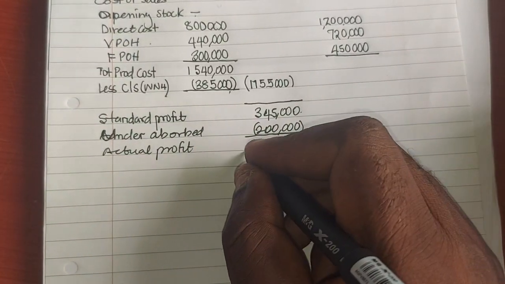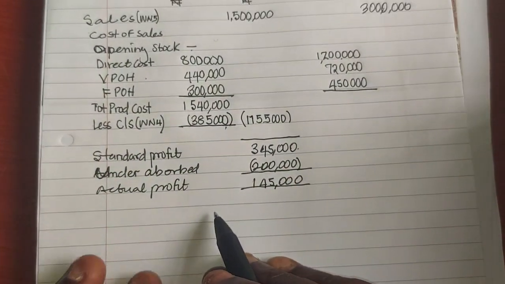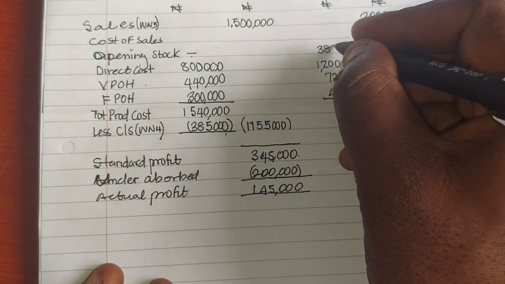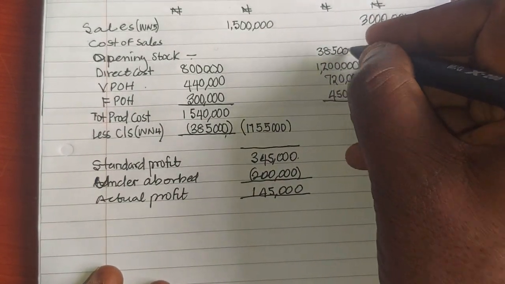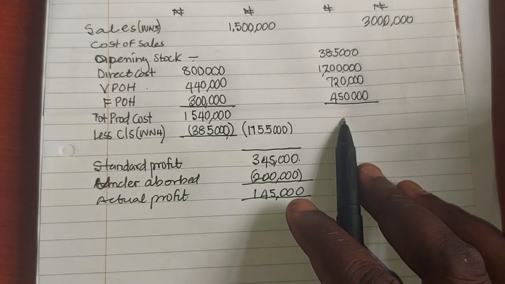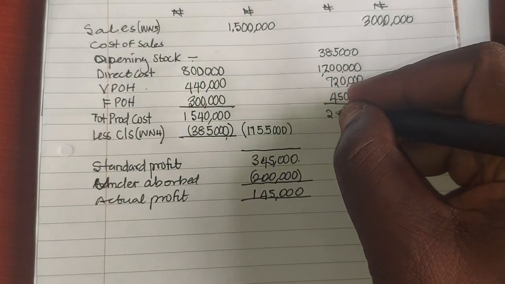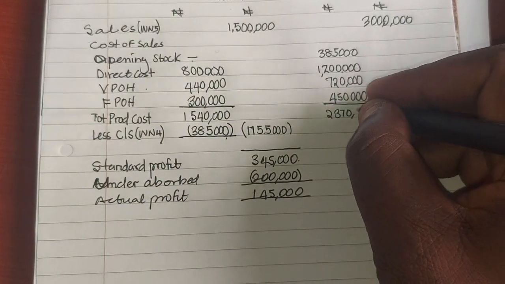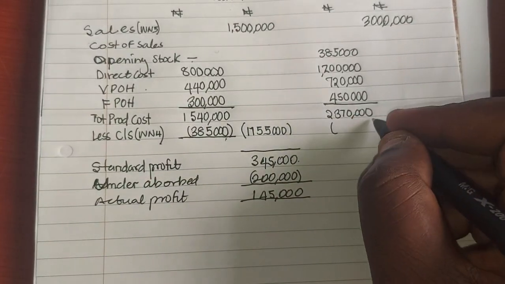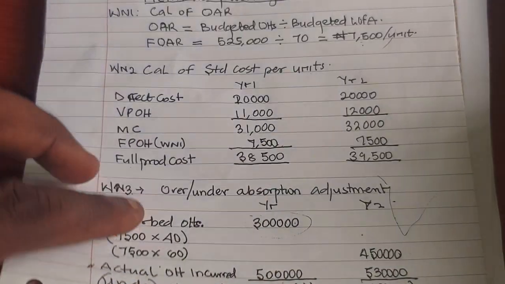Okay. Now for year 2, our closing stock, don't forget, comes as opening stock, and it has been valued at full cost. Okay. And the total is 2,370,000. Then what is the value of closing stock at full cost from our working note 4?